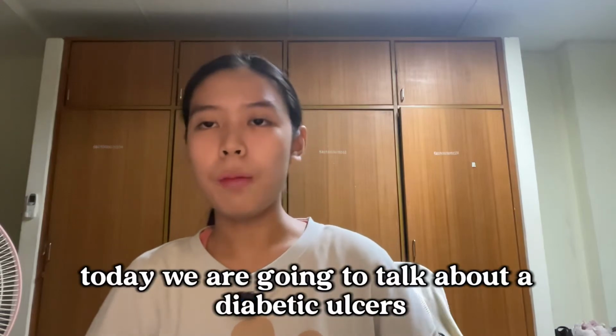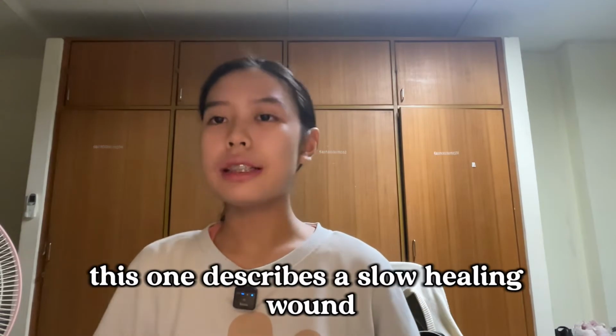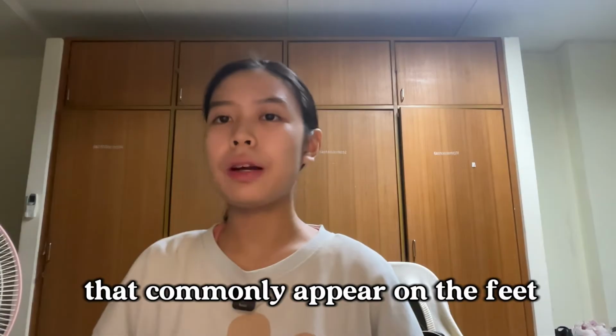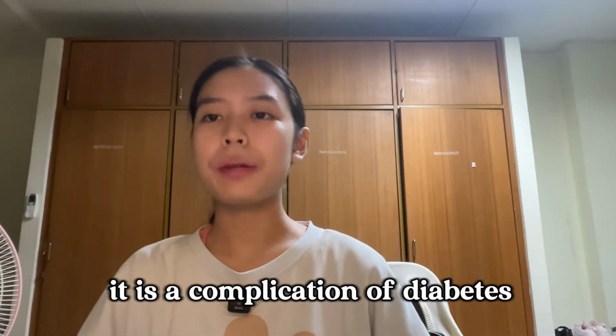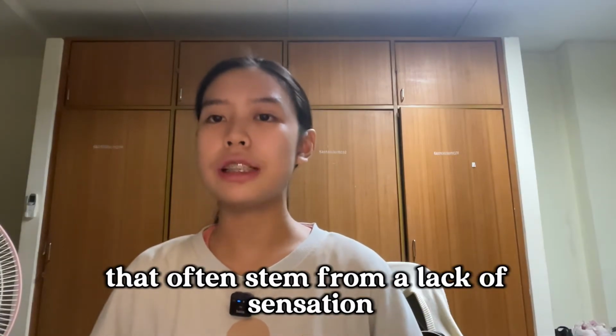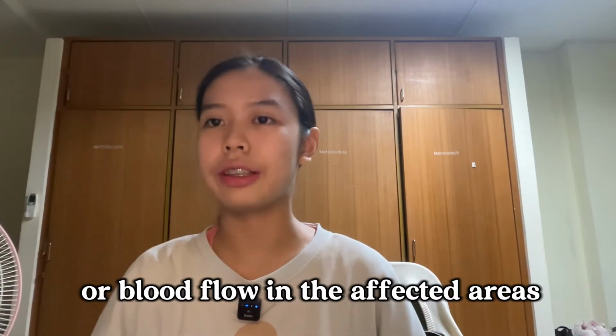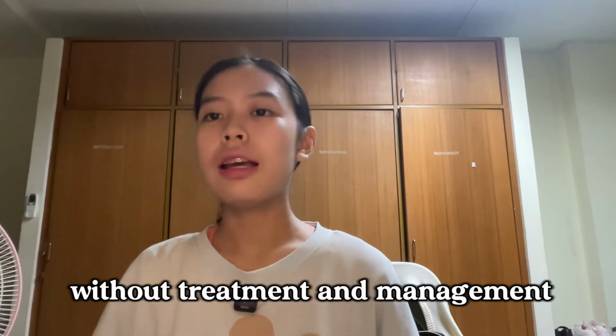Today we are going to talk about a diabetes ulcer. This one describes a slow healing wound that commonly appears on the feet. It is a complication of diabetes that often stems from a lack of sensation or blood flow in the affected areas. Without treatment and management, it can result in severe complications.